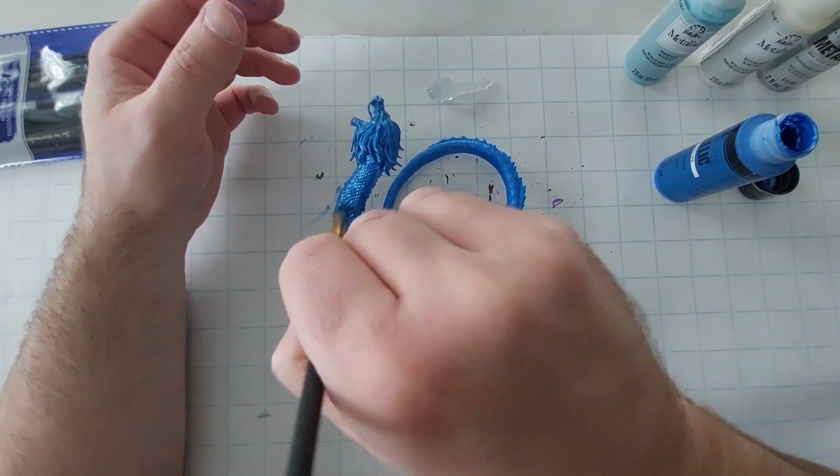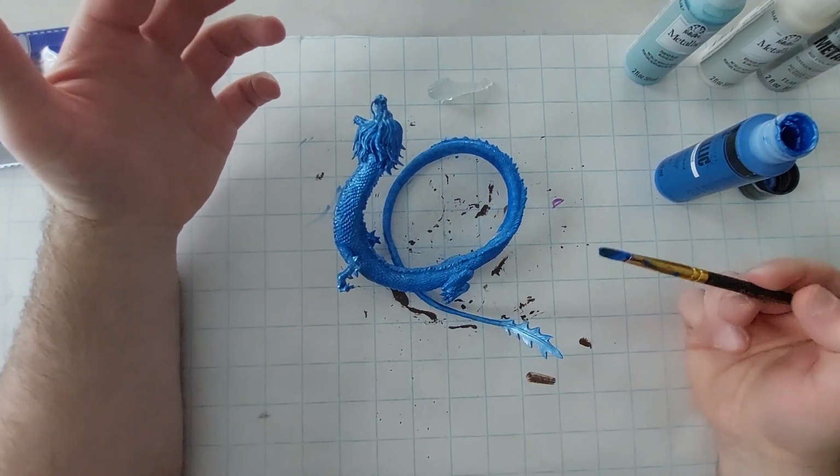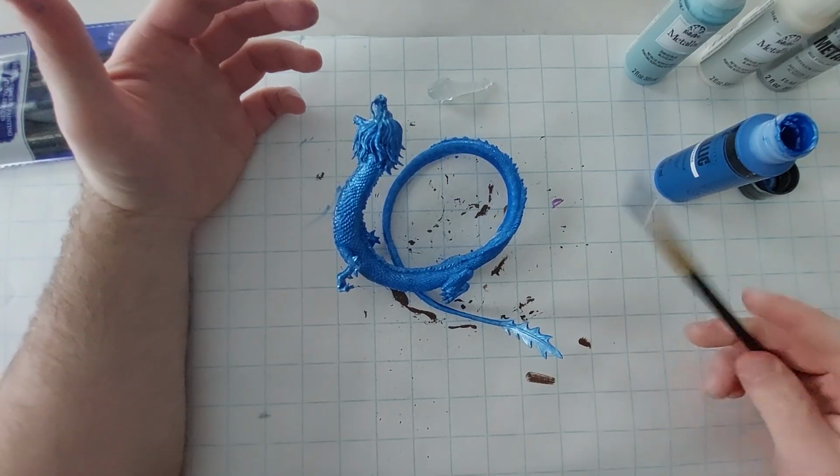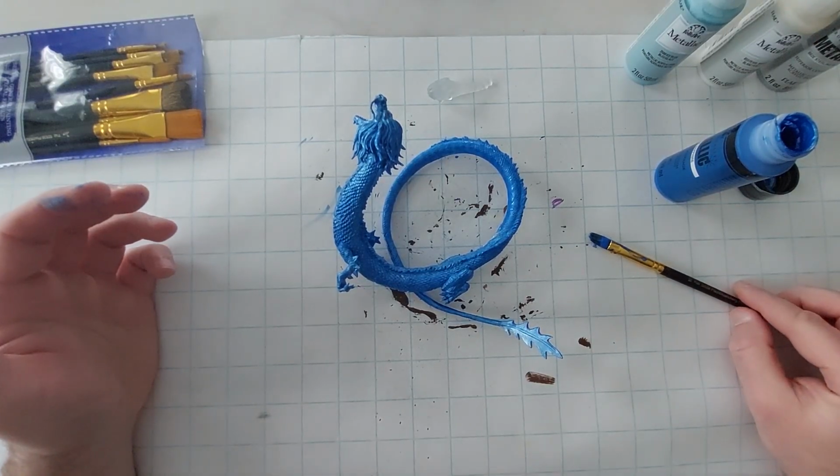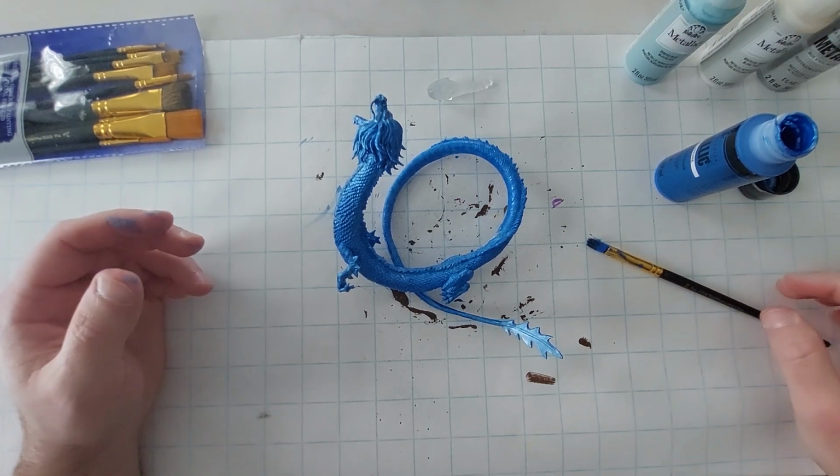of the sapphire pretty well done. So I'm going to leave that to dry. And we will, oh, I forgot to grab a paper towel. I'll have to do that for next time. And we'll get back to this later.